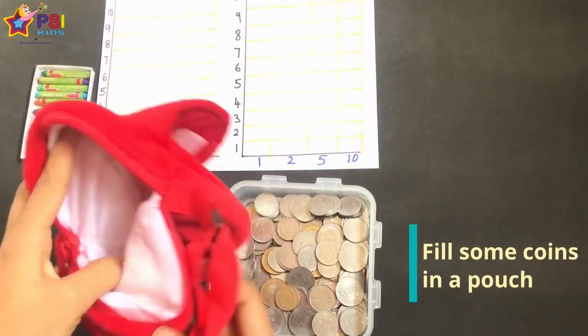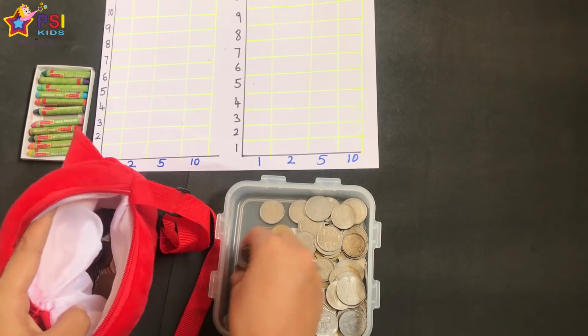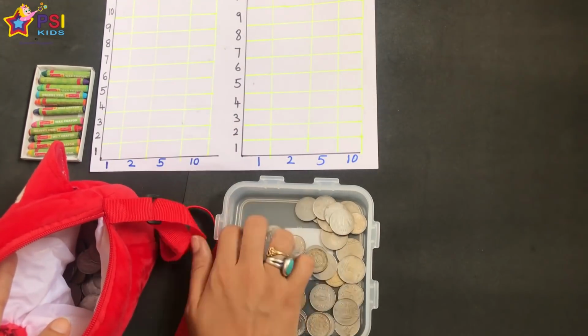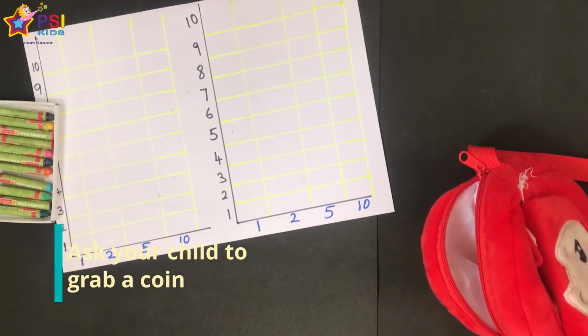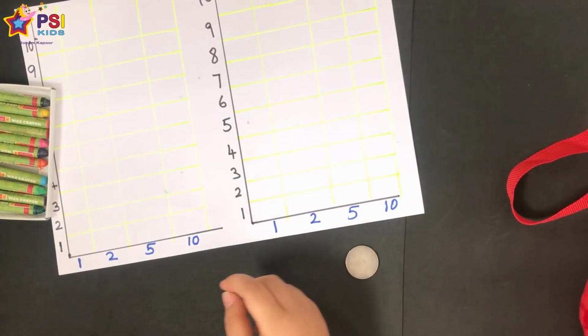For this activity, we need a pouch. Fill in some coins in it. Ask your child to close their eyes, grab a handful of coins and drop them on the table.